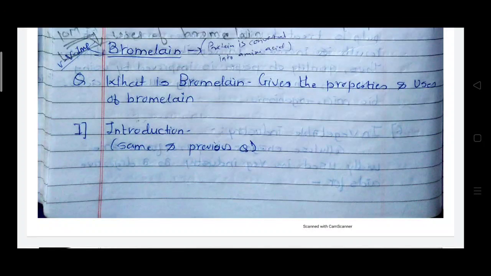Hello students, today we start the next enzyme, that is bromelain. The question asked on this topic is: what is bromelain, give the properties and uses of bromelain. The introductory part will be the same as the previous question, that is about the enzymes.